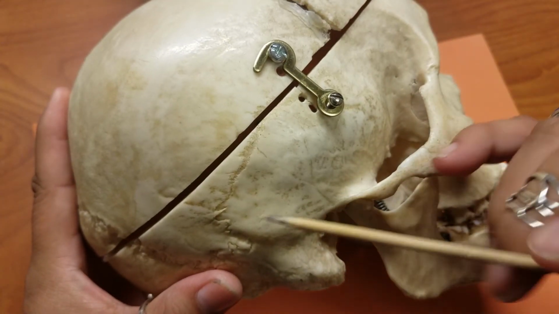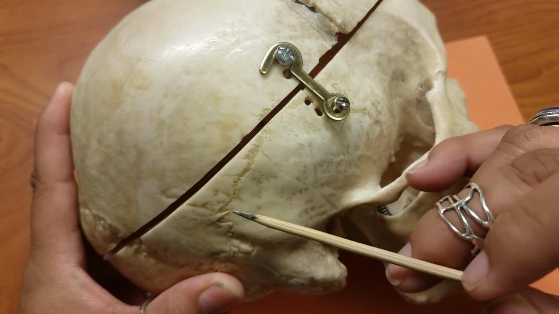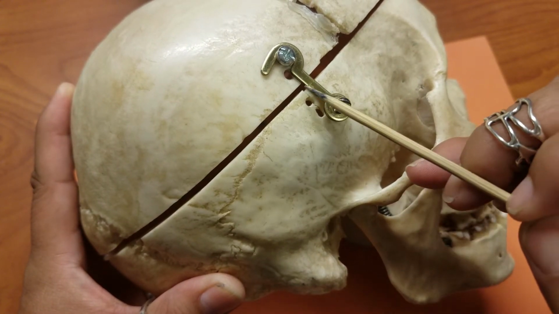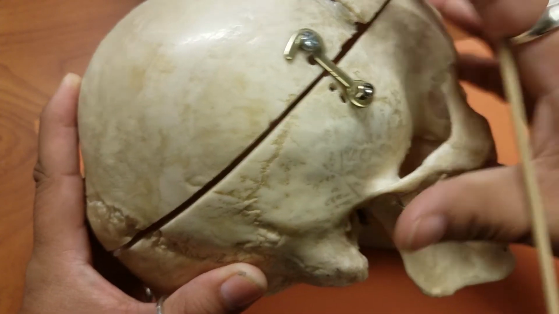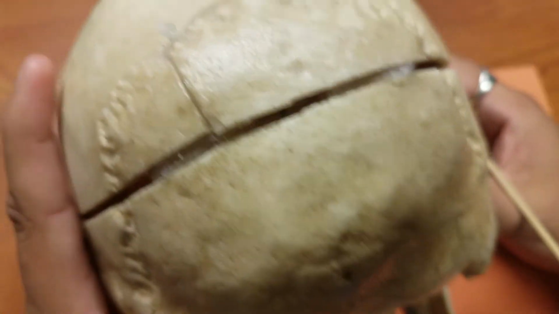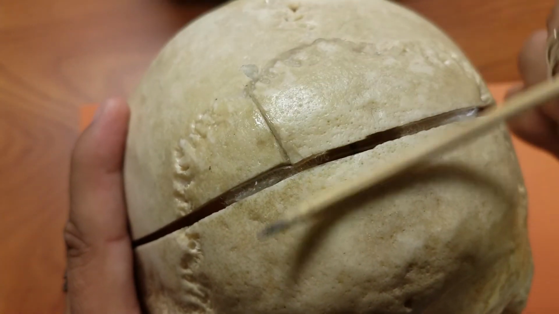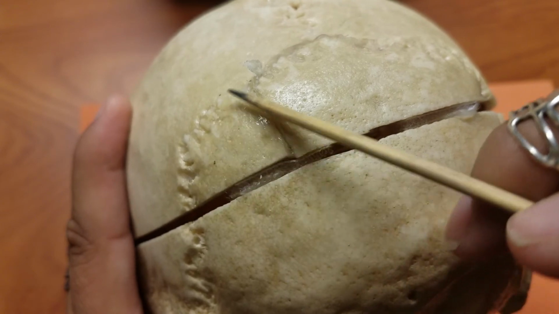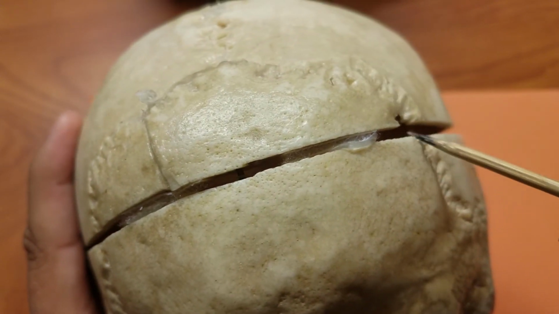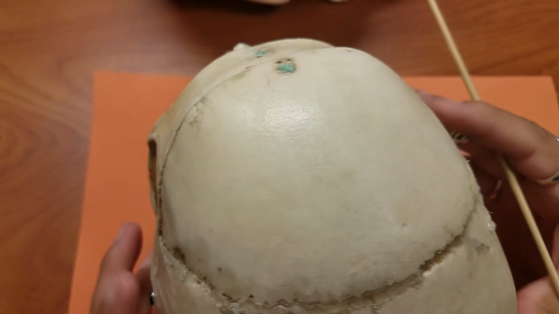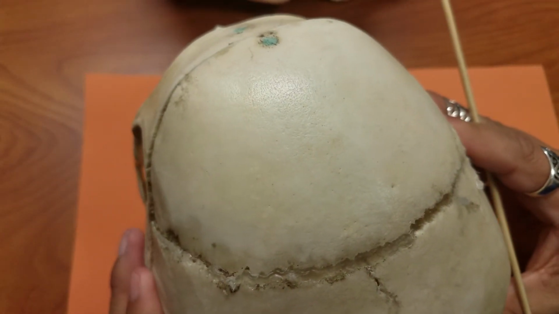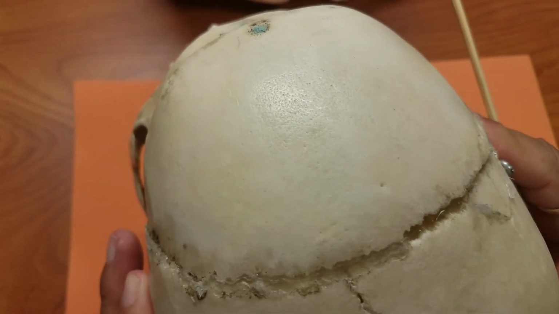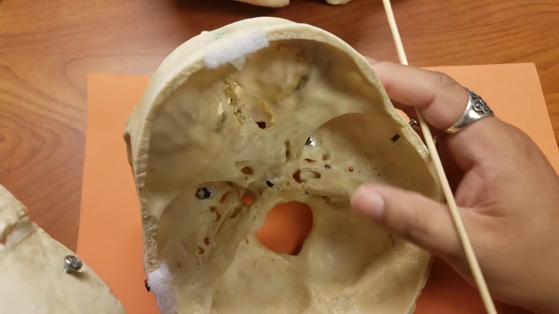Our suture that runs between the temporal bone and the parietal bone, this is going to be the squamous suture. And then this suture that runs between the parietal bones and the occipital bone, this is our lambdoid suture. Okay. Make sure when we're looking at the individual parietal bones that you can tell the difference between right and left when they're not on the skull.